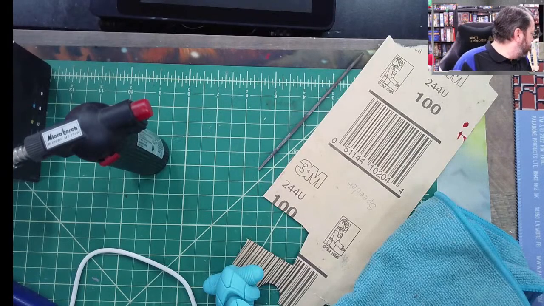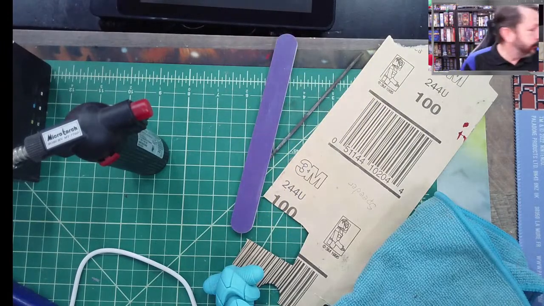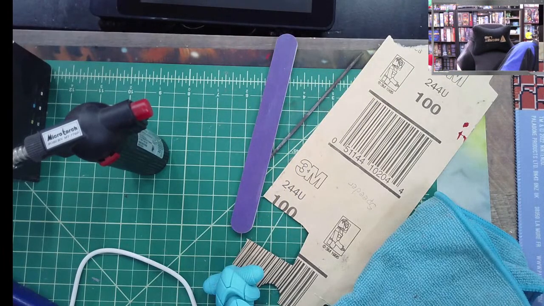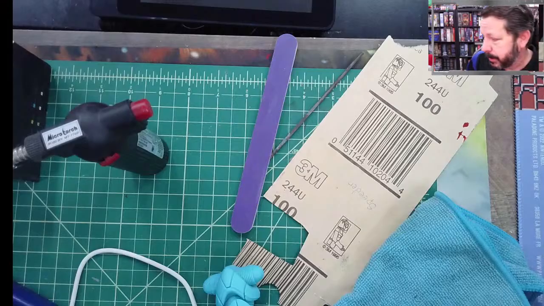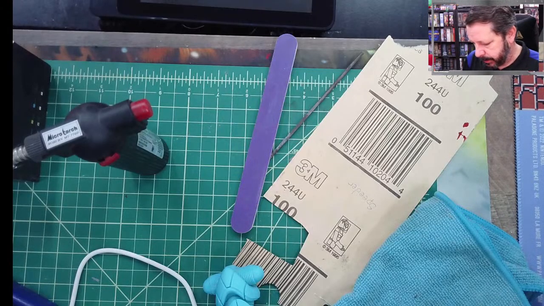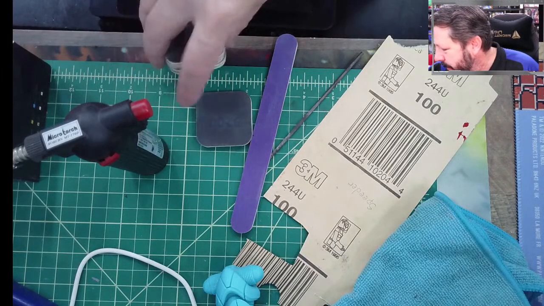Where might there be some? Oh, here we go. These are kind of handy. Little nail file sanding sticks. If you are trying to get super smooth finishes, you can go down the model kit aisle in Hobby Lobby or something, and they have these little sanding sponges.